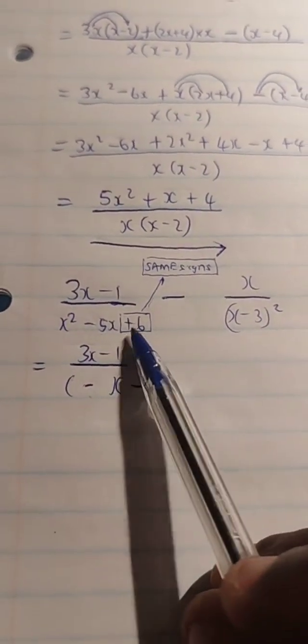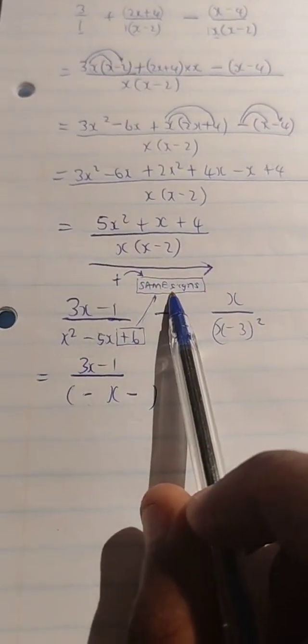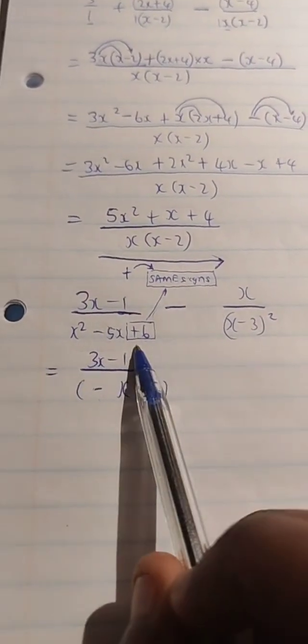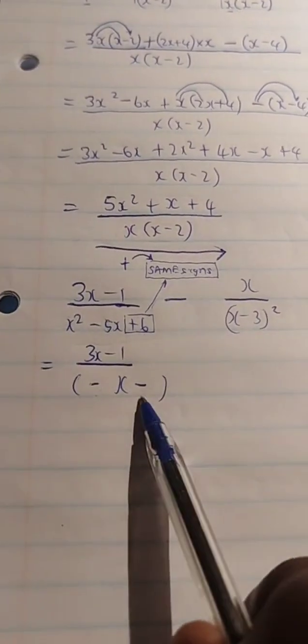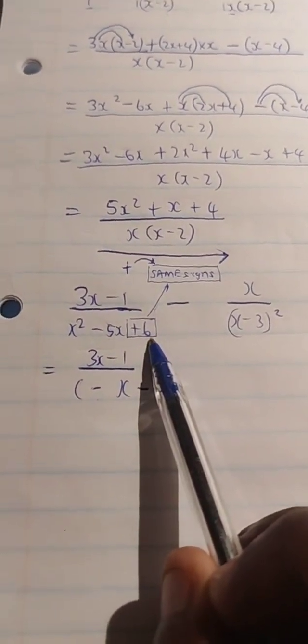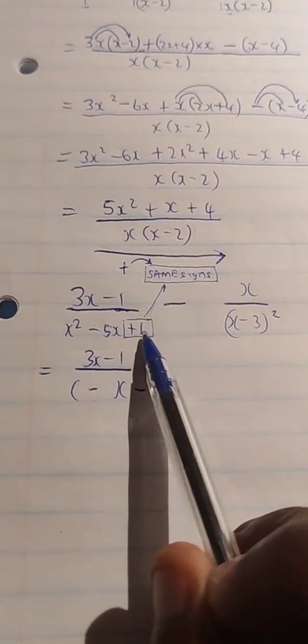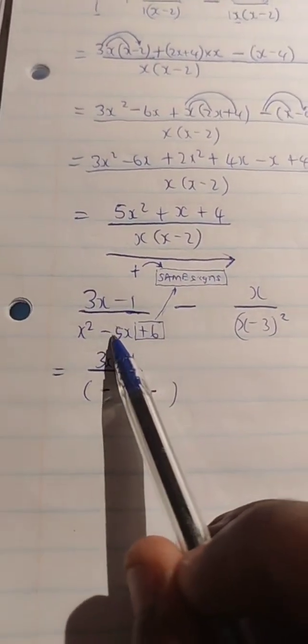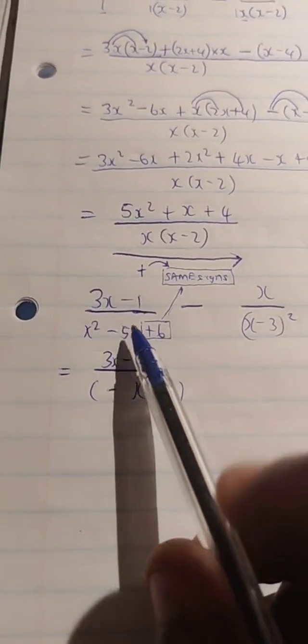So guys, please, your constant last term, if it is positive, it means same signs, according to the sign of the middle term. Then you think of factors of 6. When you multiply these, you need to get positive 6, but when you add them, you need to get negative 5.